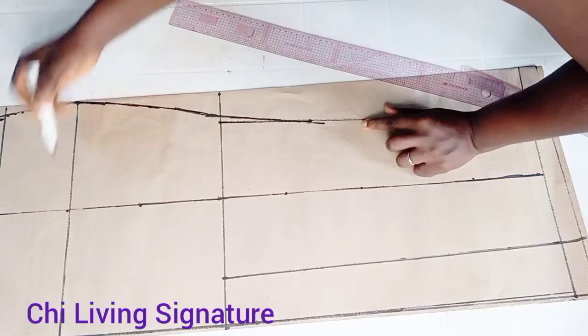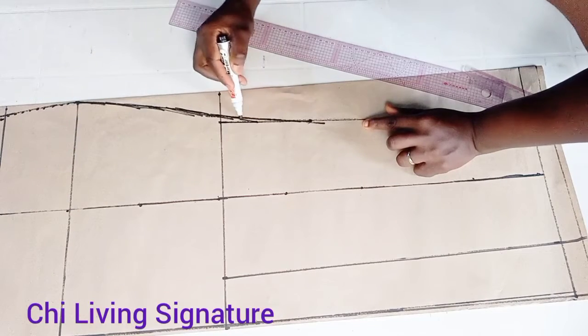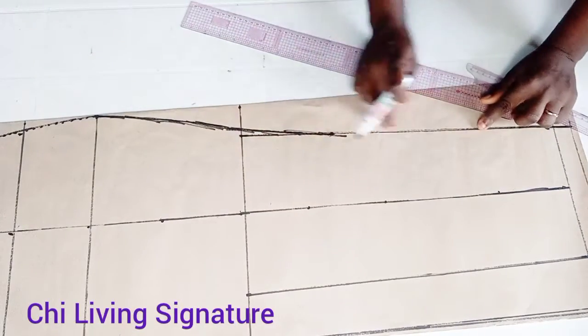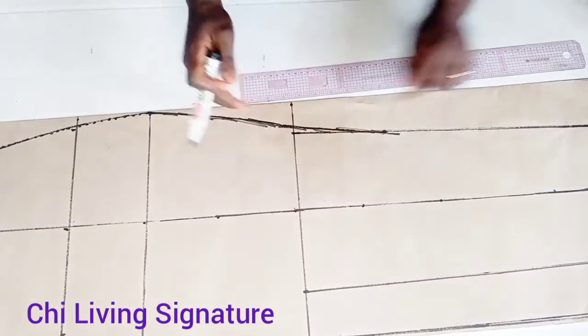This is our hip, this is our thigh. Just to meet this part. At the moment, you ignore this, just to blend, to have that straight line. You can see what we have now. How straight it is. Okay?